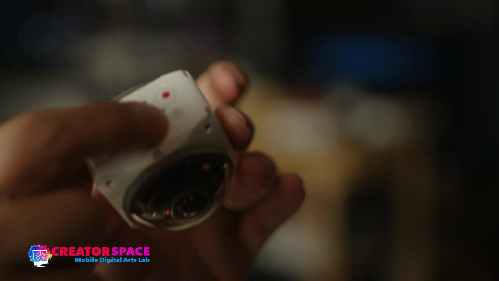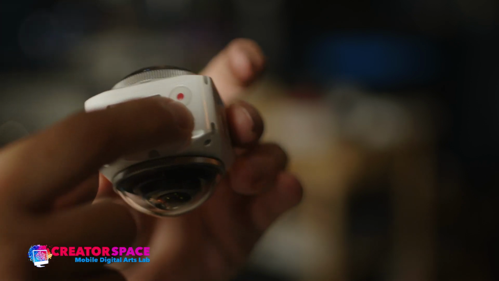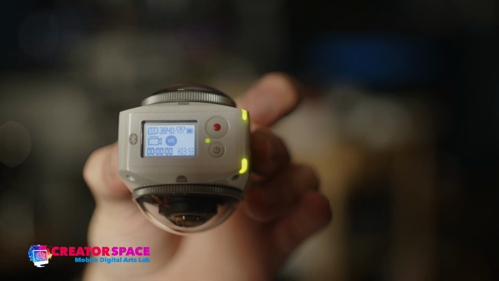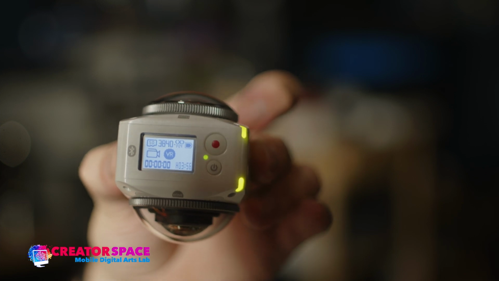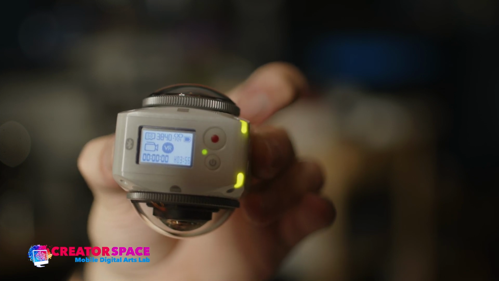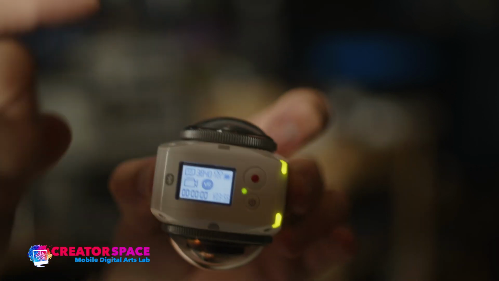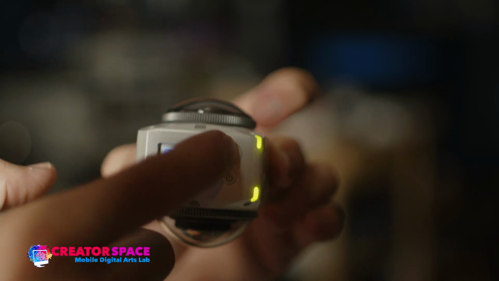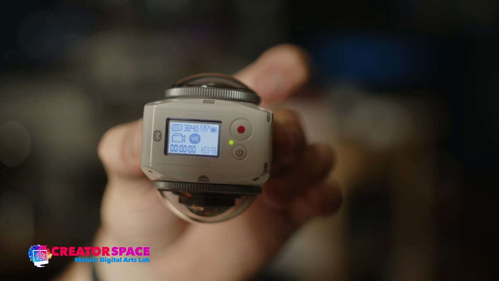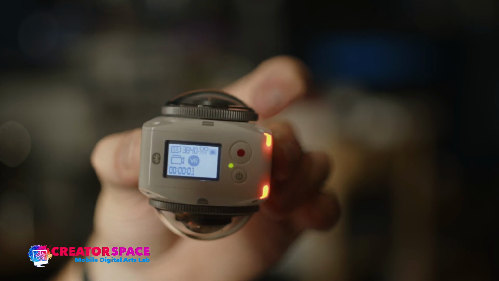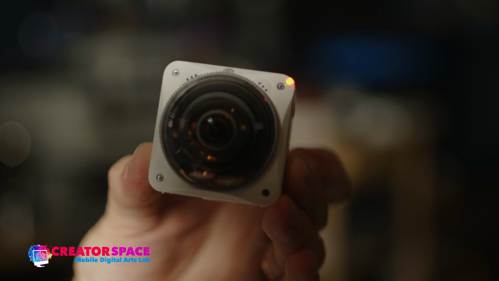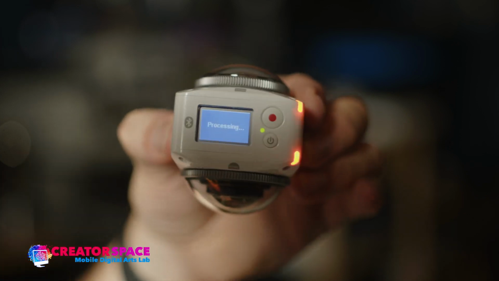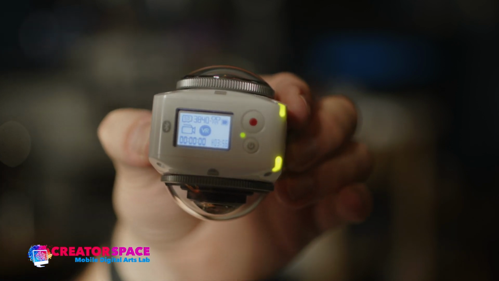Okay, so how do we turn this on? We can simply hit this power button. The screen comes on, and there you go. It's ready to go. We have them all set up to work in 4K 360. It's basically taking an HD image on each side and stitching it together into a 4K image. To start recording, I simply hit the record button, it flashes, and that's it, we're recording. I can walk around with this, I can mount it, there's a tripod mount, and it's really fun. To end, I hit record, it's going to process, and that's it.